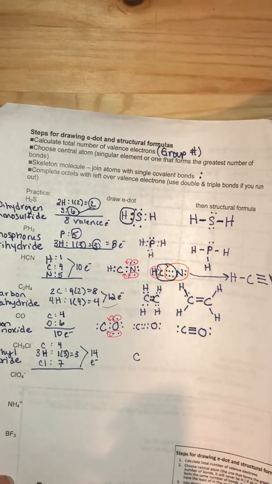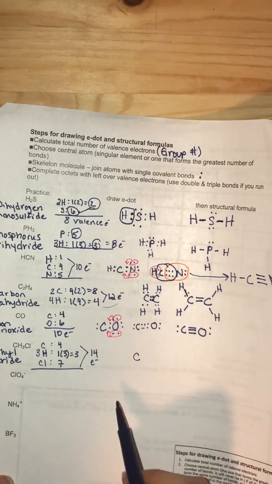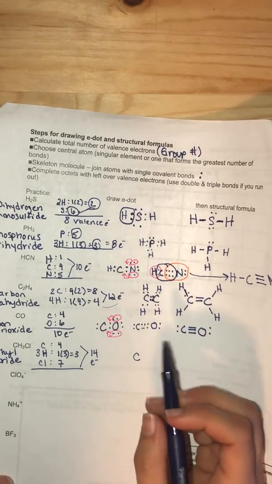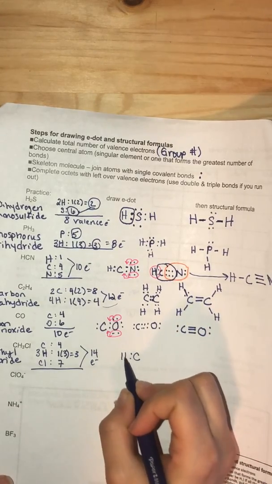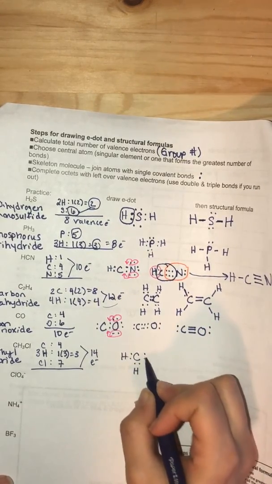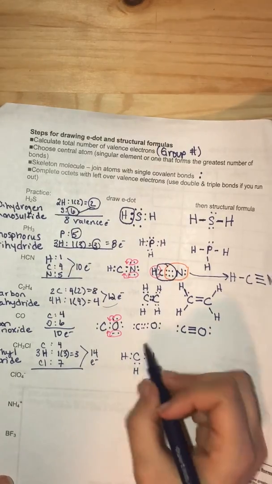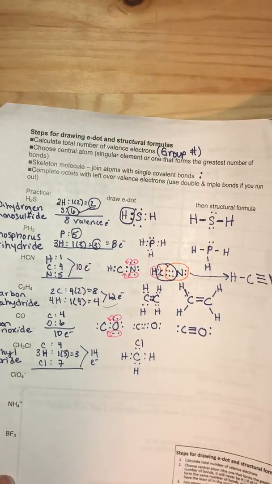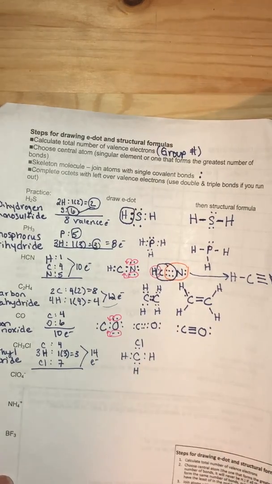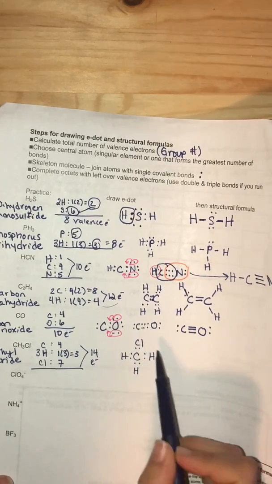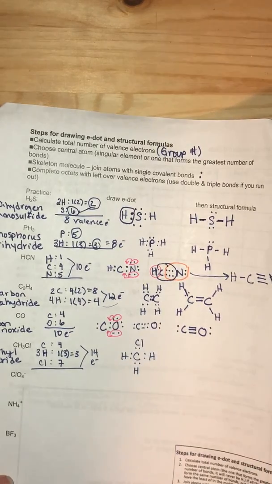Now we're going to connect our other atoms to carbon by a single covalent bond. So we're going to have 3 hydrogens and 1 chlorine. So I'll just go ahead and put all the hydrogens right here. 3 hydrogens and 1 chlorine. Okay, and carbon's good to go. Carbon already has 8 valence electrons, so that's cool. But we need 14, and we only have 8 so far. So we need 6 more.